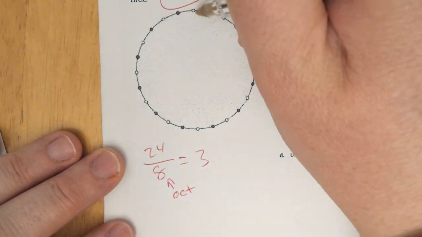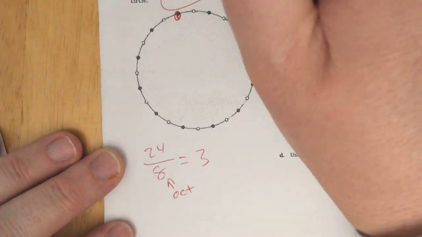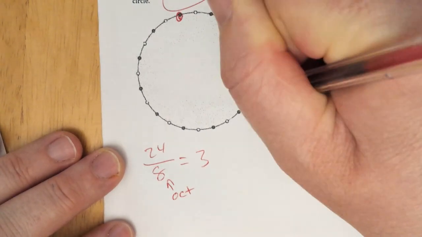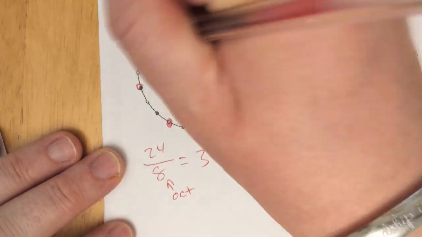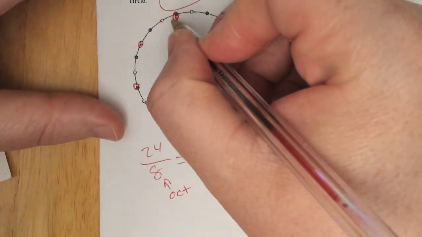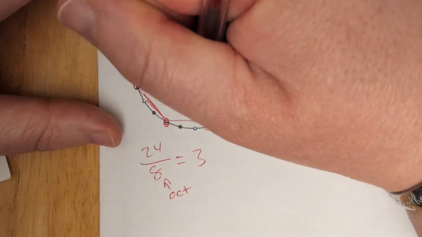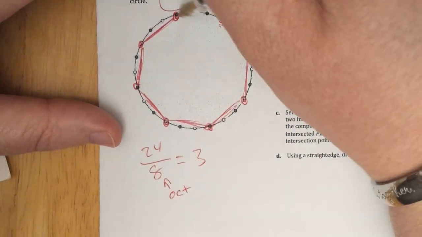So now let's draw it. Okay, so starting here, go 1, 2, 3. 1, 2, 3. And if you start at a different point, it doesn't hurt anything. And then 1, 2, 3, we land on it again. Okay, and then we draw straight lines between those points. And there you go. Yeah, 8 sides.